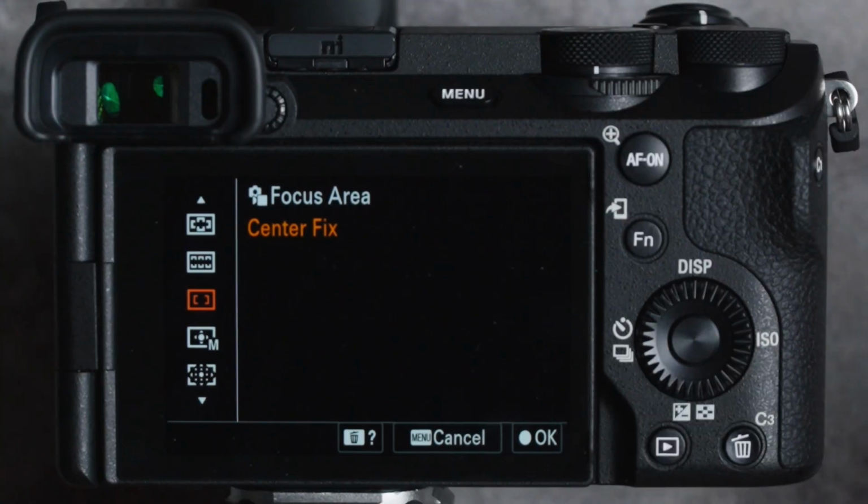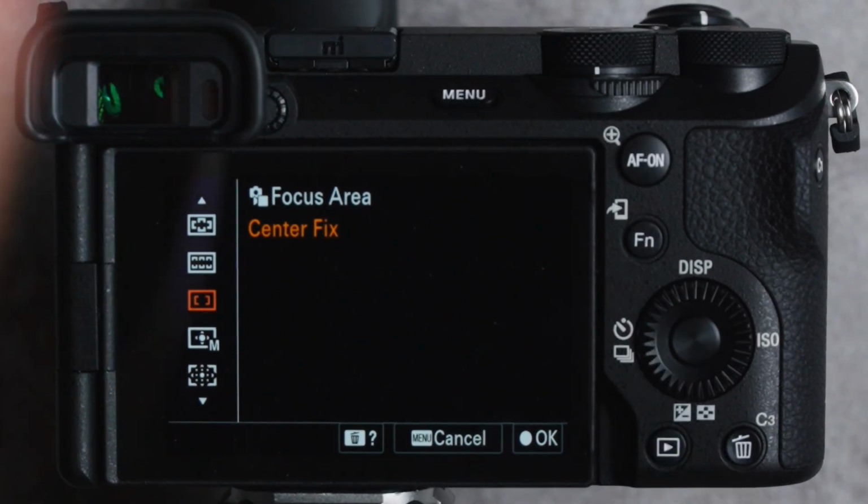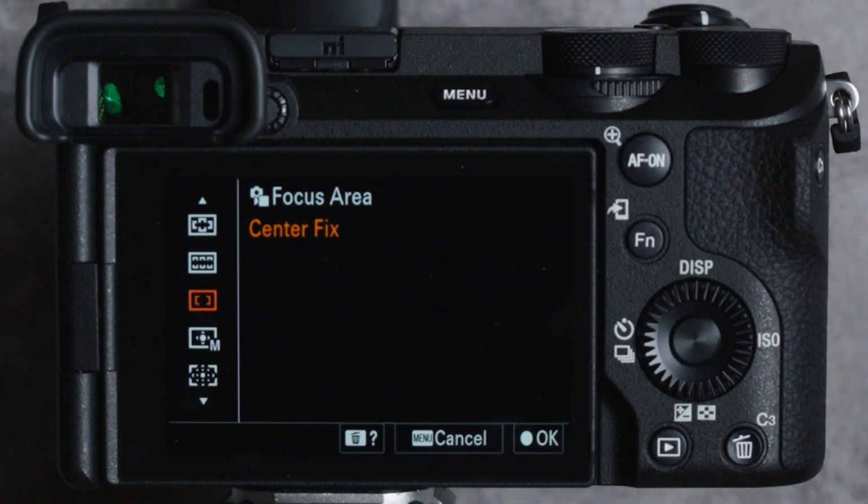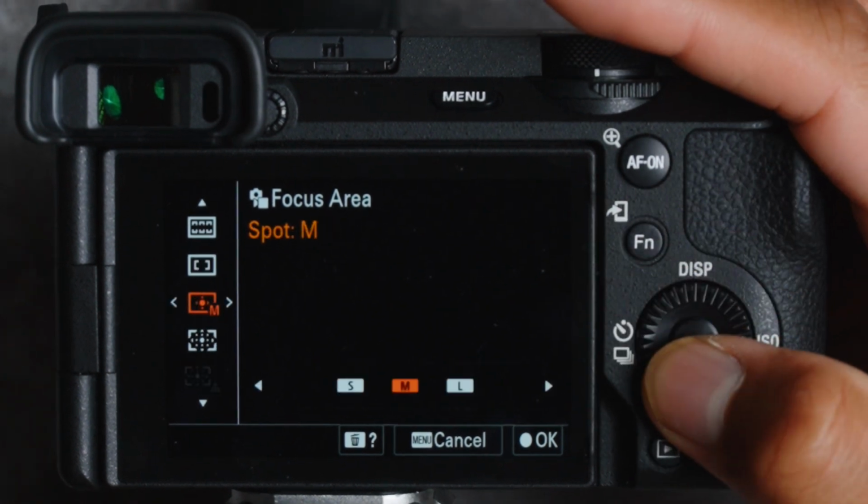For zone, it's going to be good if you're doing a pretty much predictable setup with like a subject on one side of the frame or the other side. This is particularly good for video if you have a certain subject or talent on one side and you just want the focus to be on that side of the frame. Center fix, of course, straight down the middle, like this kind of setup, but I also have this set up to wide. So again, keep it at wide.